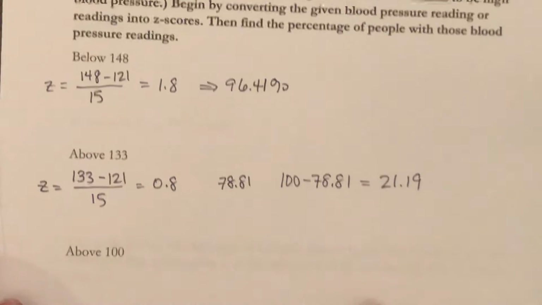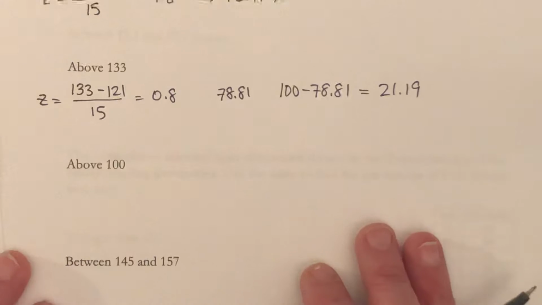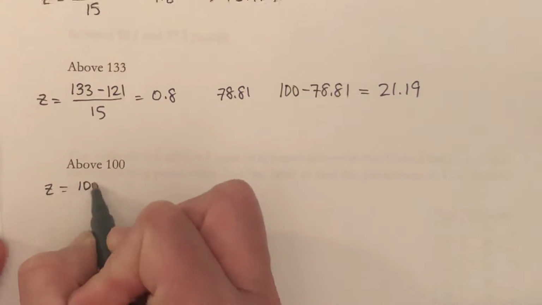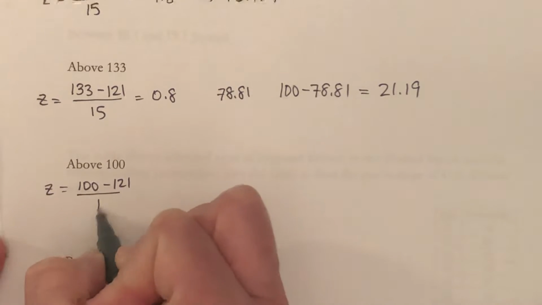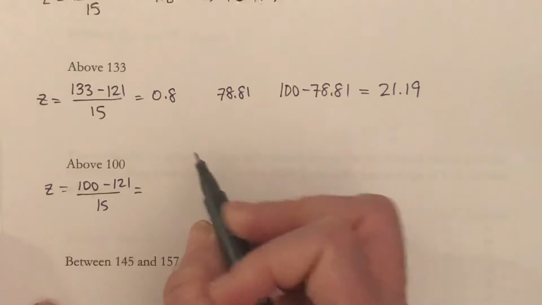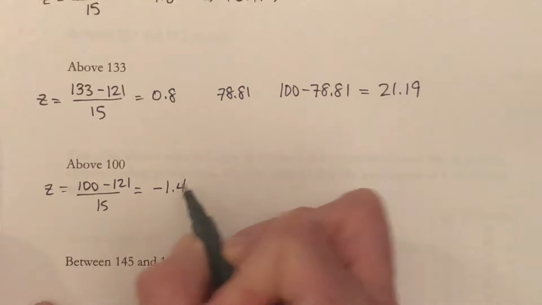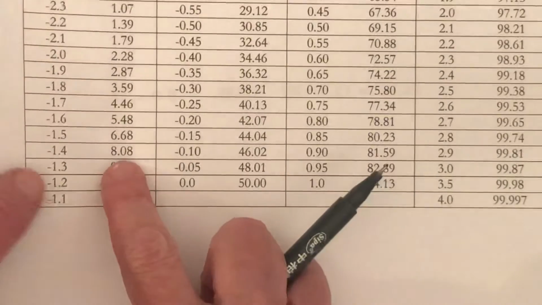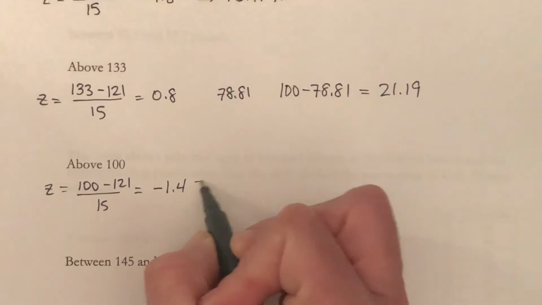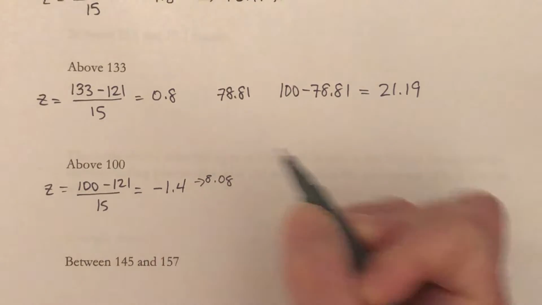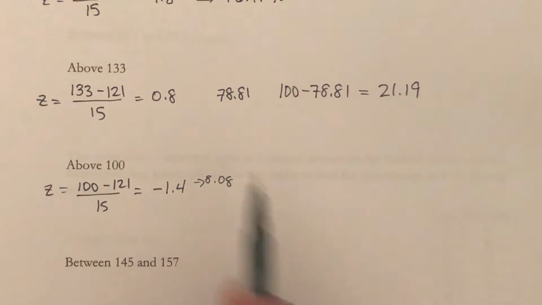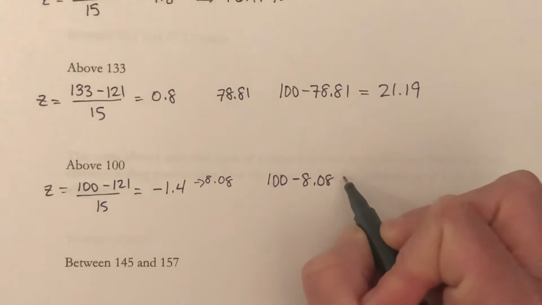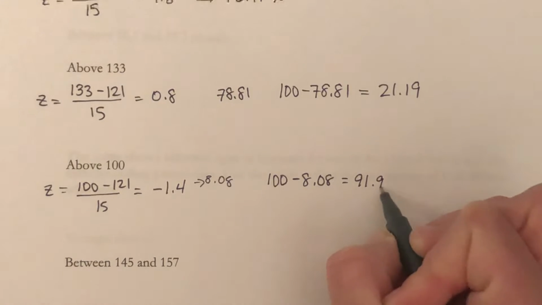Okay, so above 100. Let's do the z-score first. So 100 minus 121 over 15. That gives me negative 1.4. Negative 1.4 is 8.08. We're asked above, not below, so I need to do 100 minus 8.08, which gives me 91.92%.